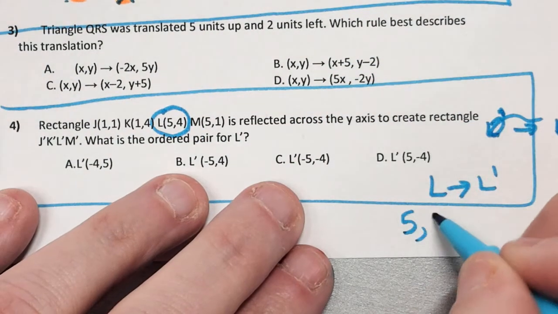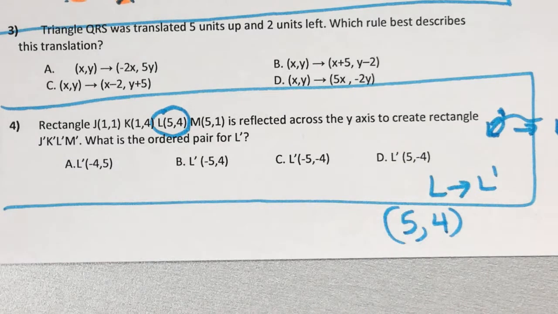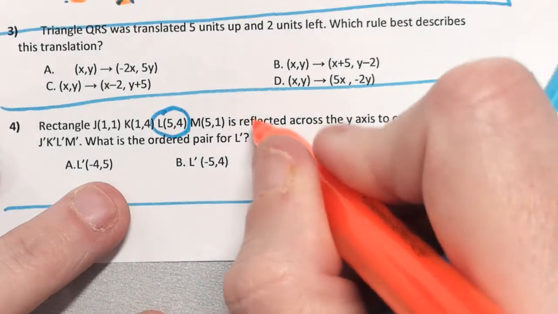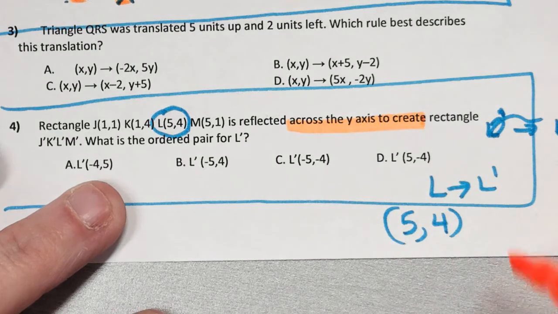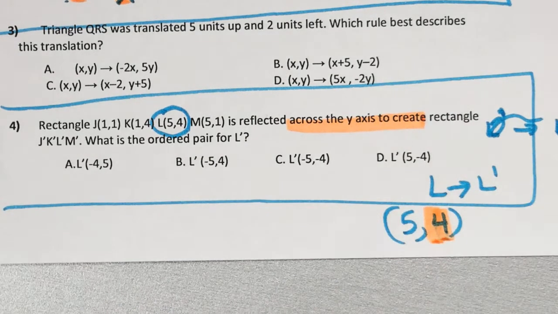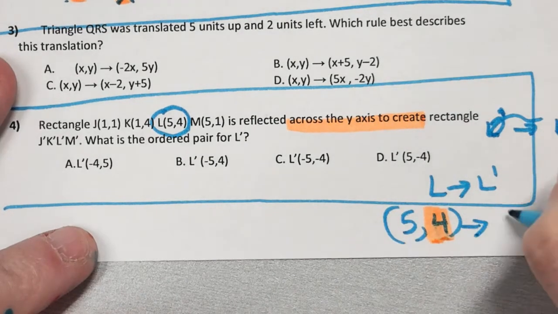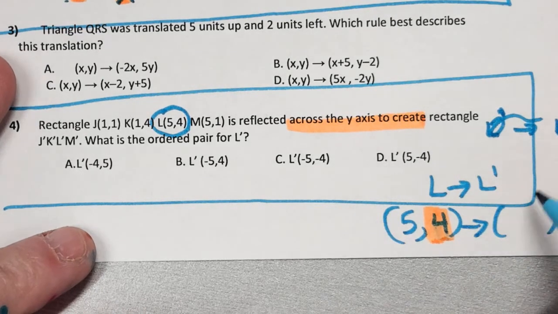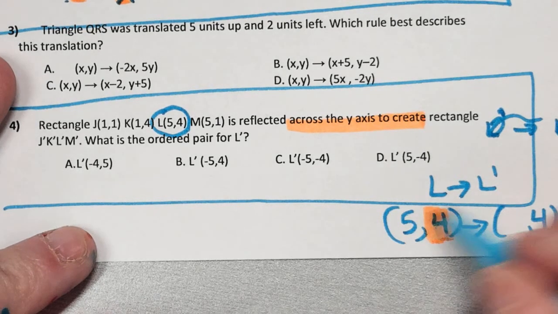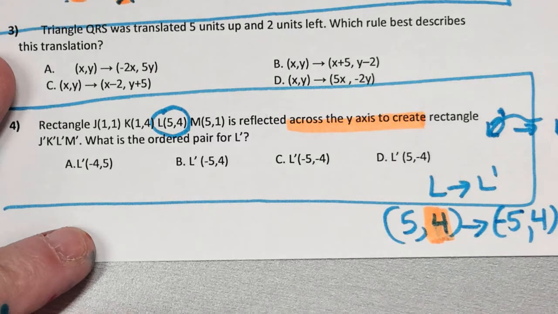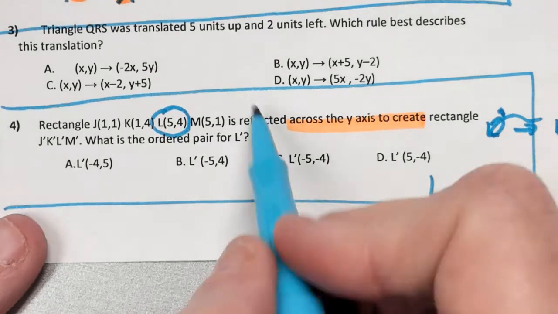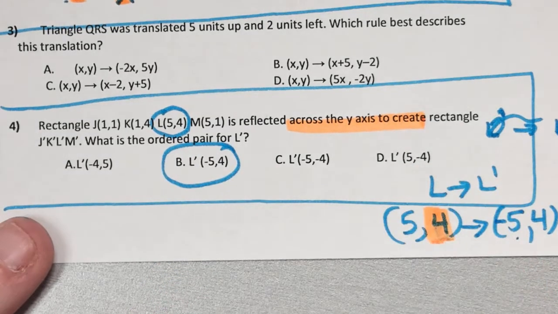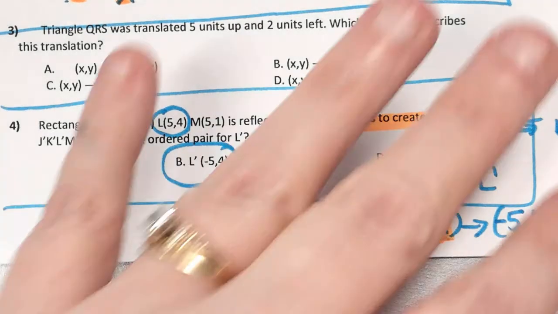It's 5, 4. Okay? So I'm going across the y-axis. So which one's going to change? Which one's going to stay the same? Y. So my 4 should stay the same, and my 5 should flip. Well, which one has that coordinate? This guy right here. Okay?